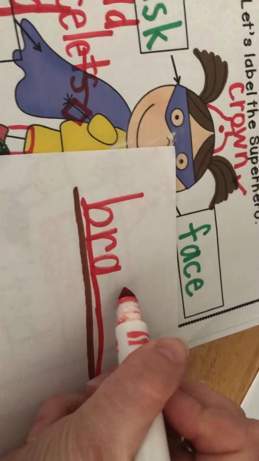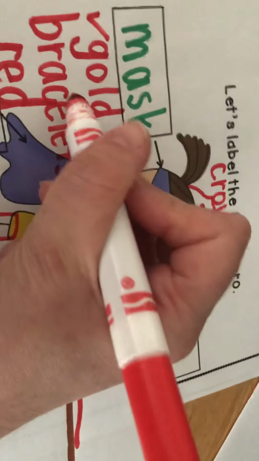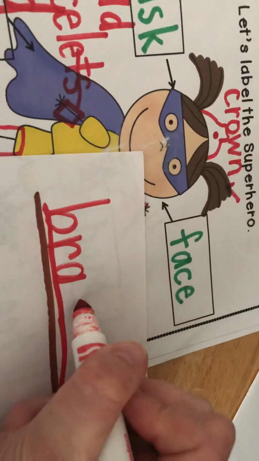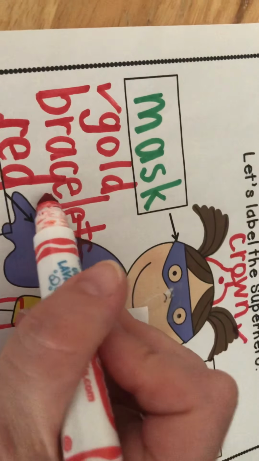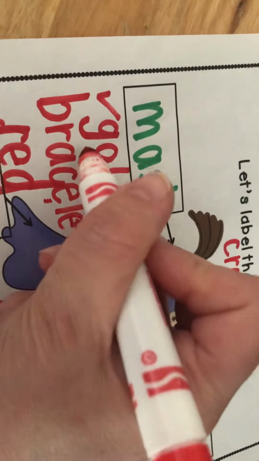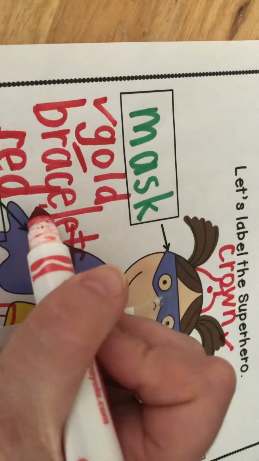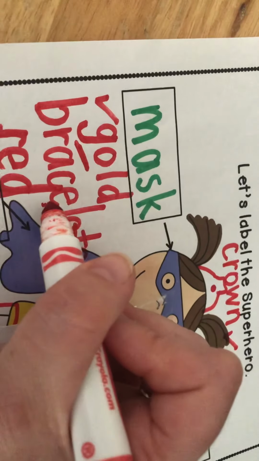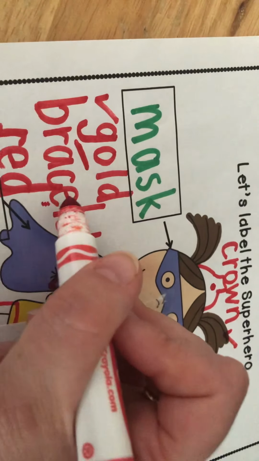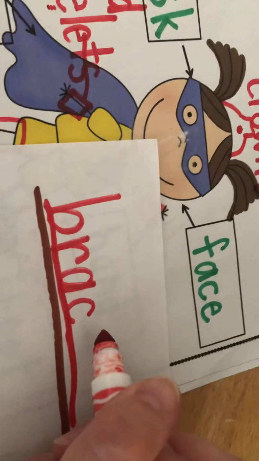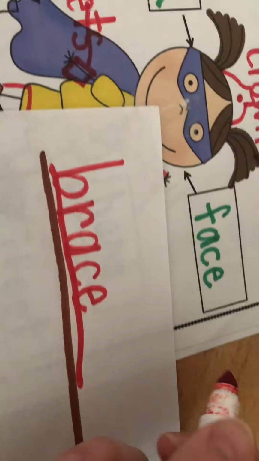B-R, A. Sounds like C, but remember it's that soft C because the vowel E is following it. Brace. And remember, we talked about silent letters yesterday. Silent E makes the A say its name. So we need to write the silent E. Remember, we see him, but he doesn't make his regular sound. Brace. And then we have the word let.